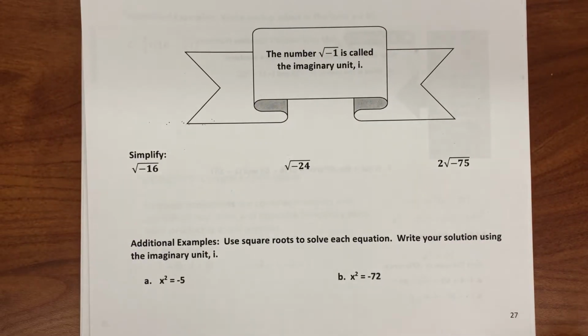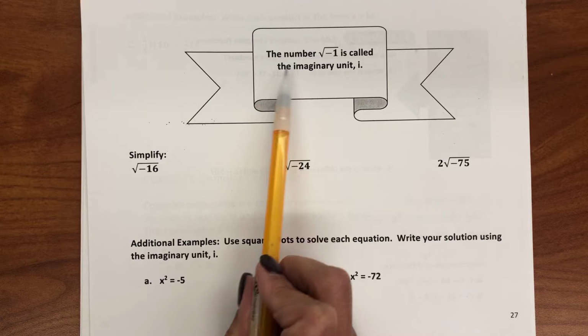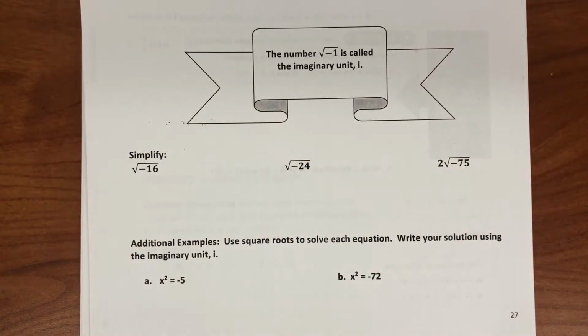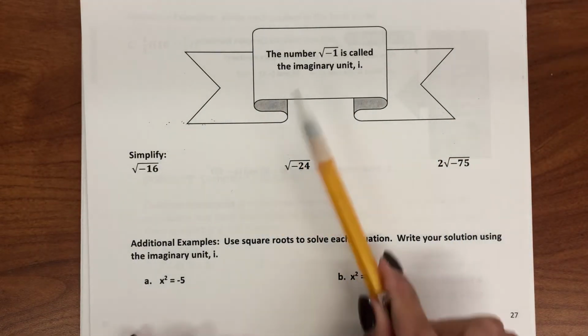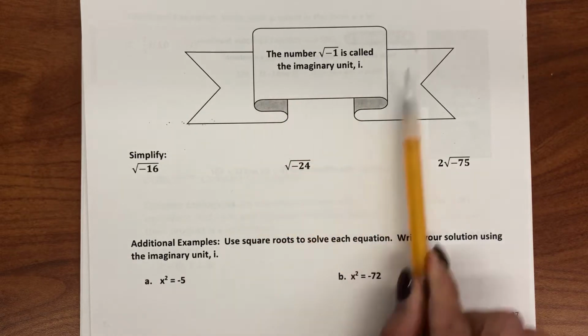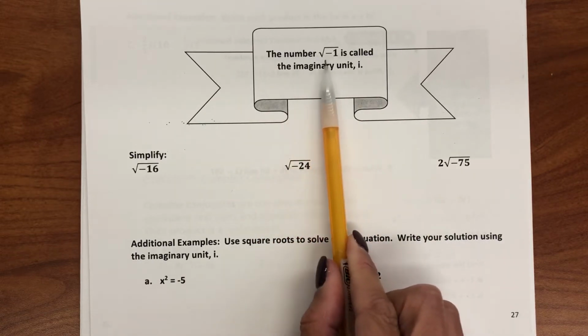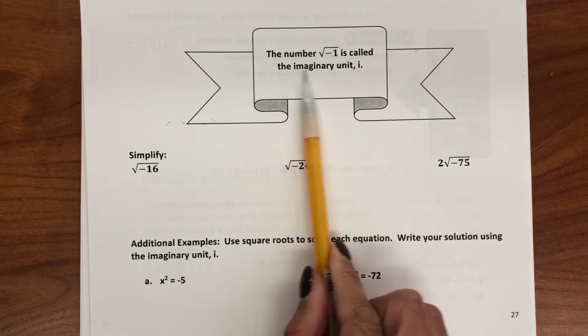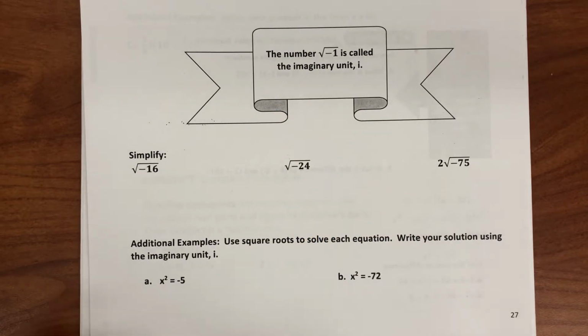So now we're on page 27 of the note packet. We're going to skip down to here, this little ribbon. It says the number square root of -1 is called the imaginary unit i.